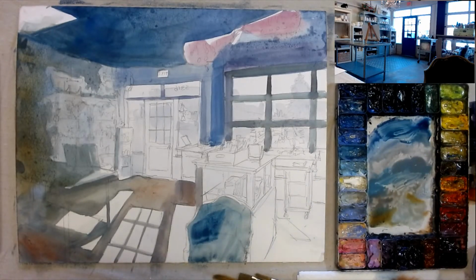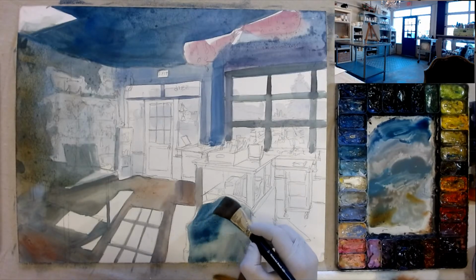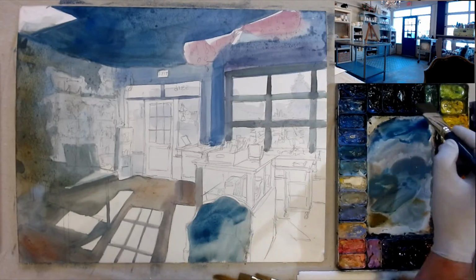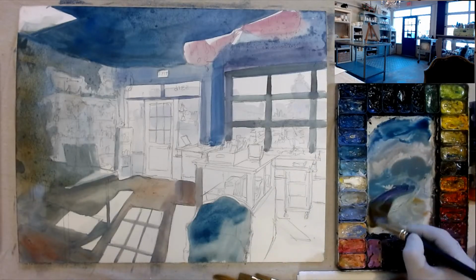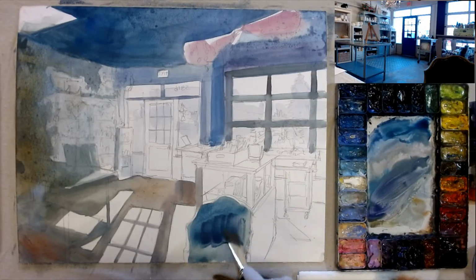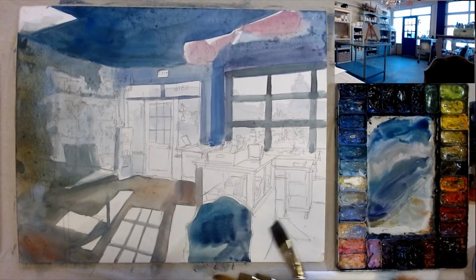And this is a really dark chair, so when I get into my dark details, I will still put that in there pretty dark. I always like to put a little bit of violet into the green too to dull it down a little bit.